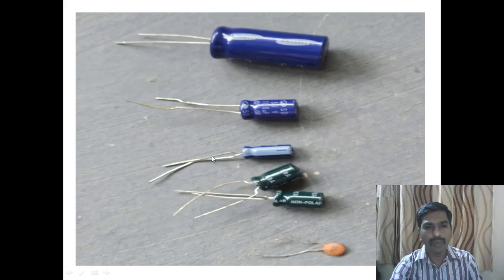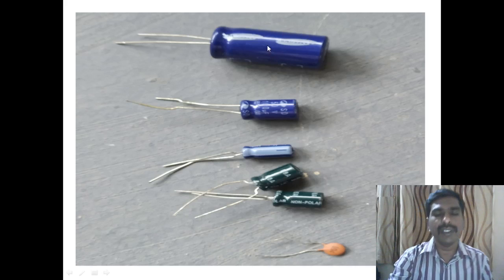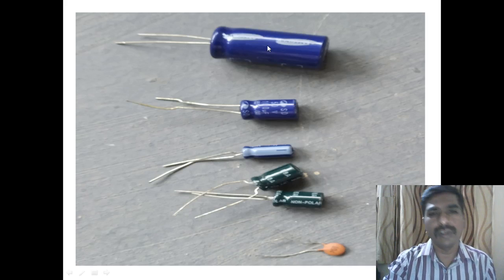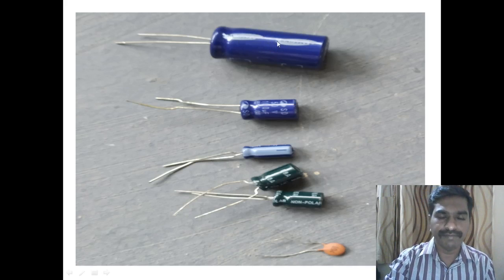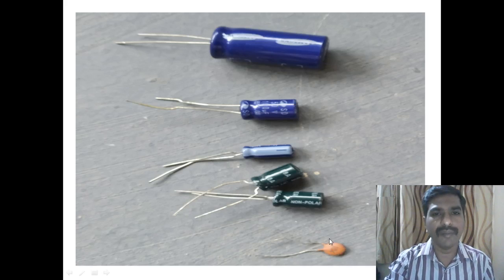Having a negative polarity, here you observe this negative polarity terminal is shorter than the positive one. Each capacitor looks like this, but a ceramic capacitor doesn't have polarity. An electrolytic capacitor has polarity. The larger the capacitor value, the larger the size. Here, the smaller the capacitor value, the smaller the size.